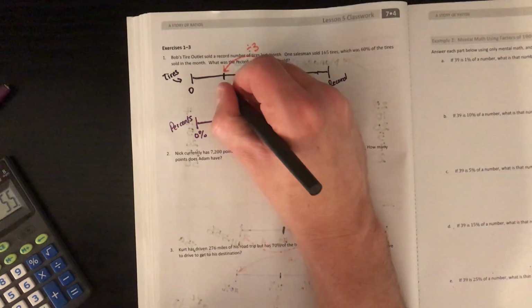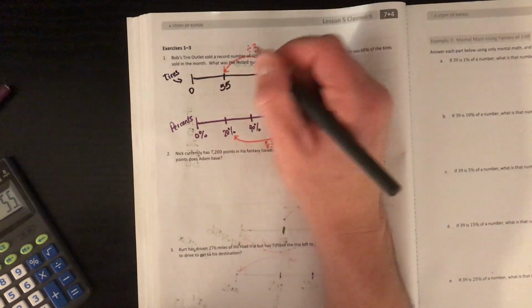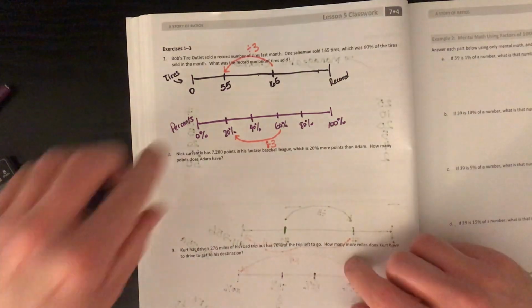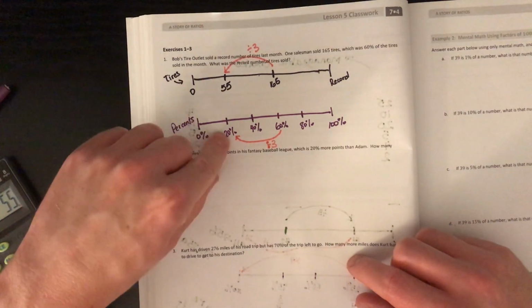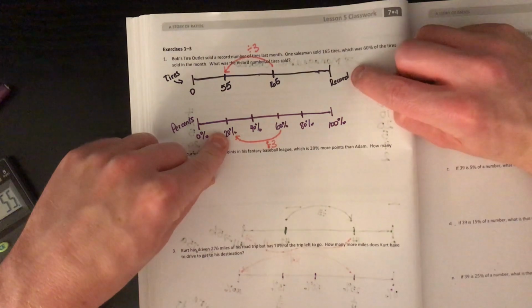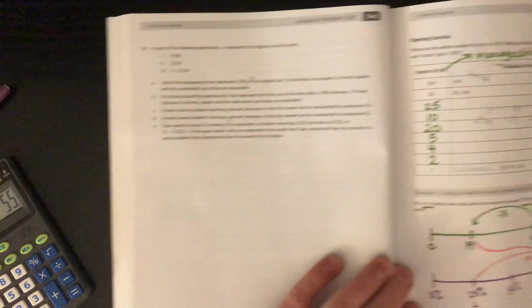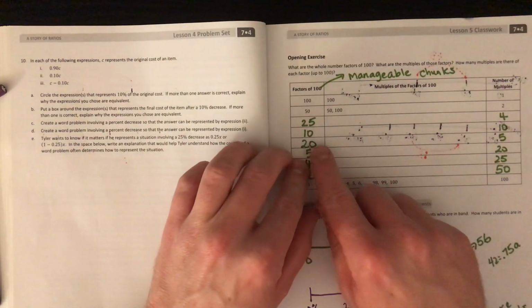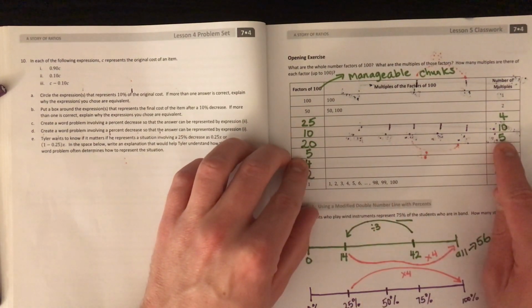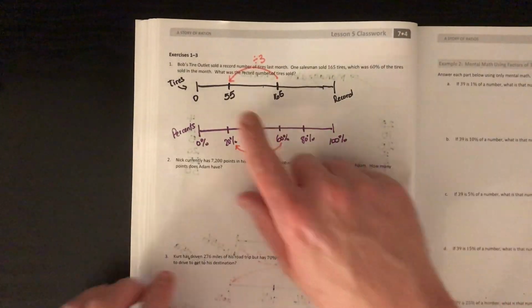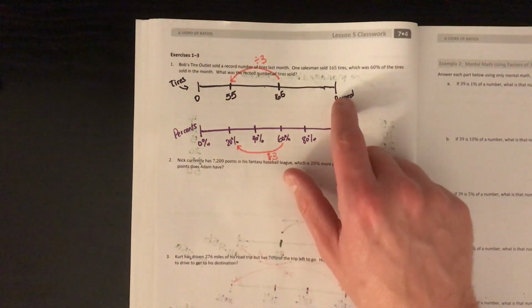All right, so we got 55. Now, it should be relatively easy to answer this question because we know that 55 tires represents 20% of the record number. And if we have 20%, you could probably do this in your head, but we could go back to our table here. 20 times 5 equals 100. So let's just multiply that number by 5. And that means we have the record number of tires, right?